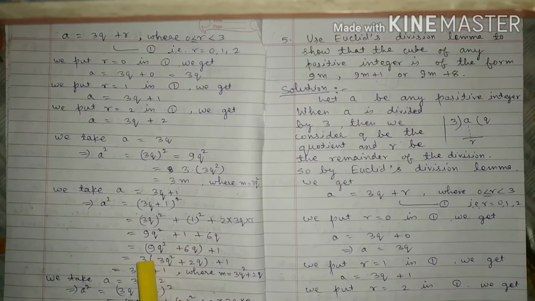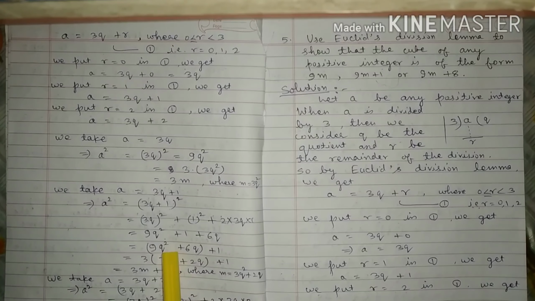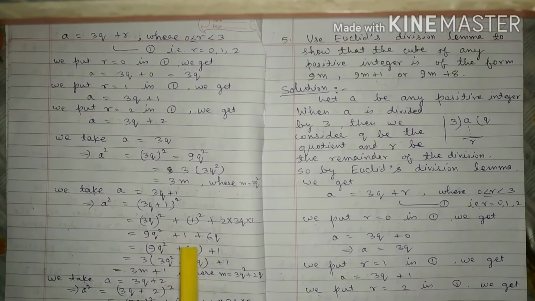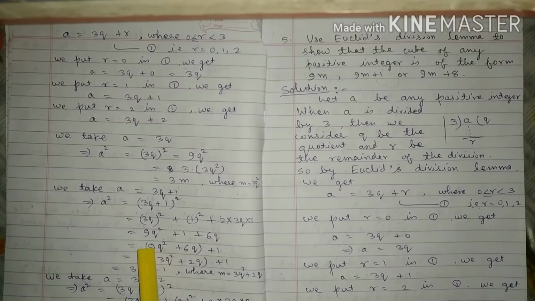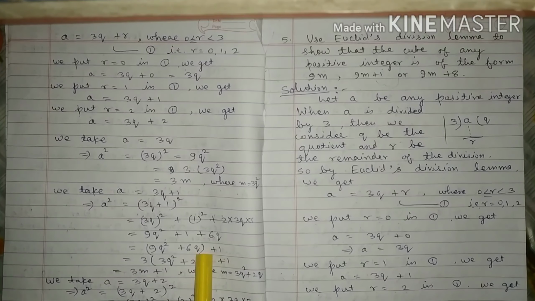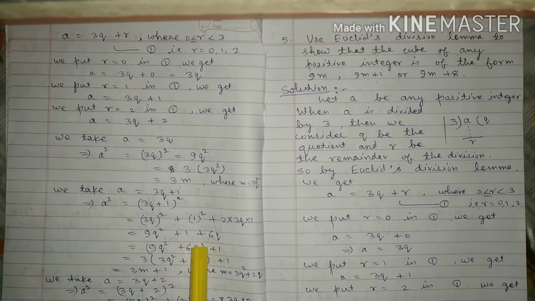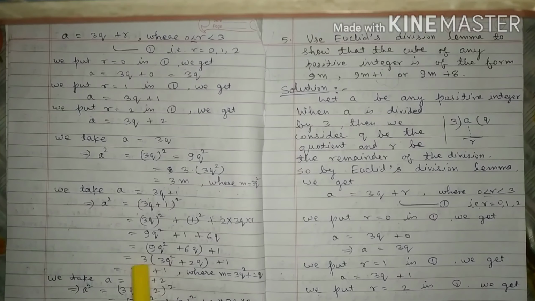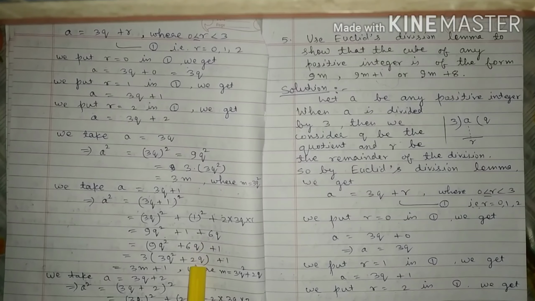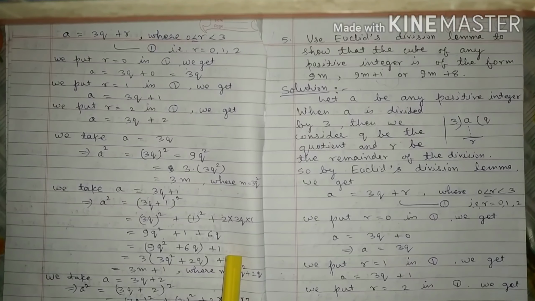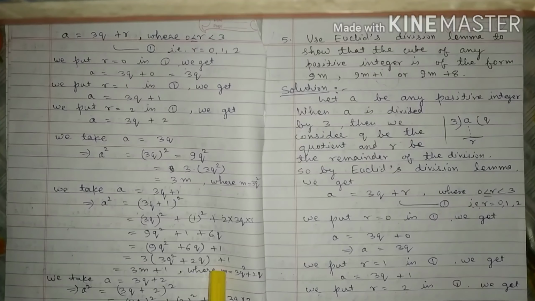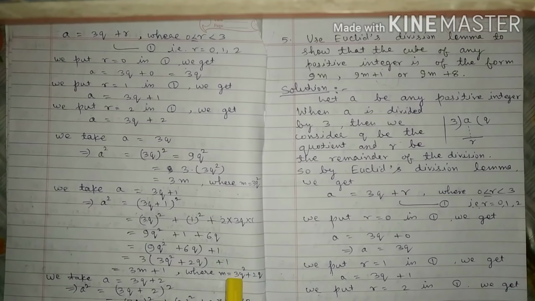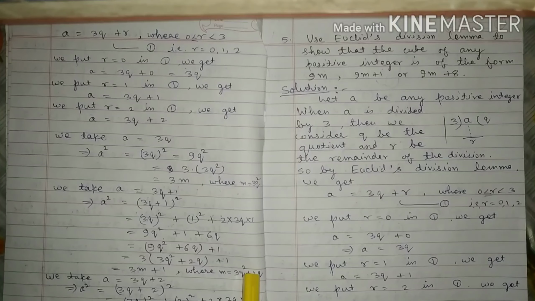This can be written as 9q square plus 6q in the bracket and 1. Now 9q square plus 6q can be written as 3 into (3q square plus 2q) plus 1. This equals 3m plus 1, where m equals 3q square plus 2q.